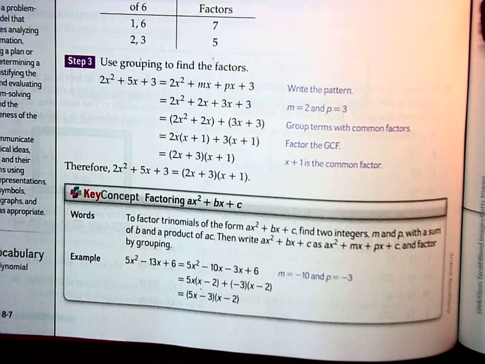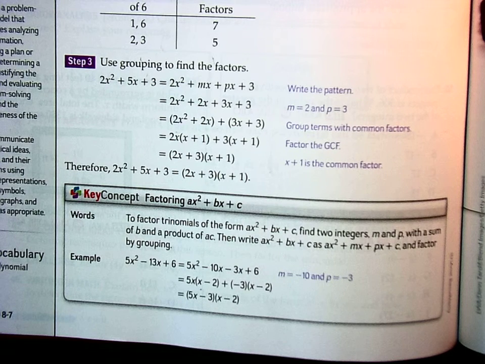Sydney, can you read where it says words? To factor trinomials of the form ax squared plus bx plus c, find two integers m and p, with the sum of b and the product of ac. Then write ax squared plus bx plus c as ax squared plus mx plus px plus c, and factor by grouping. It sounds like a lot. Yeah. It's not. This is just another way of doing what we were doing before with the box method.